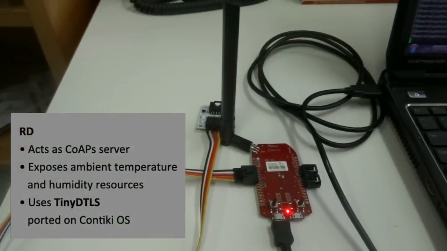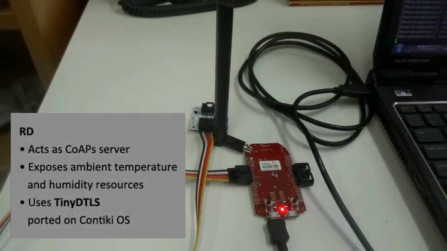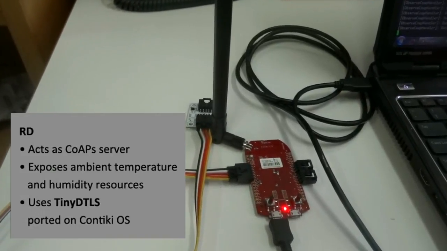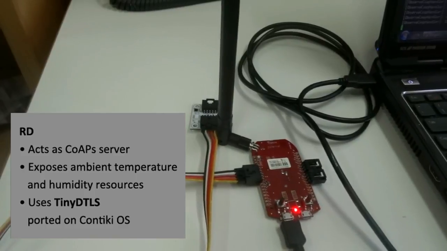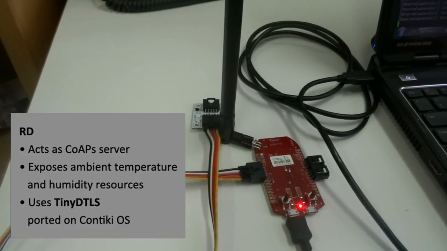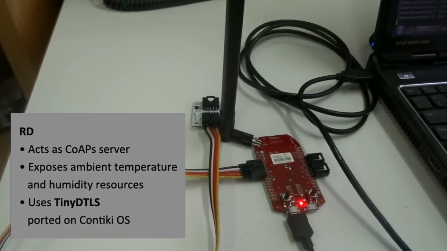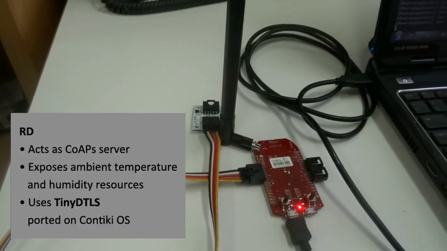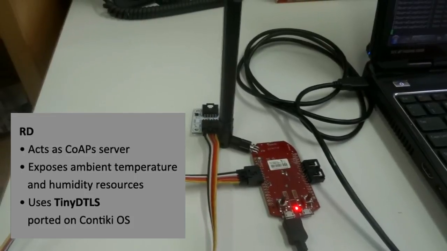On the first side, the RERUM device plays the role of a server exposing sensory data, in our case ambient temperature and humidity, as COAP resources by using the secure transport layer of DTLS. In order to achieve this, the standard tinyDTLS implementation was suitably adapted and ported on the Contiki operating system that runs on the device.